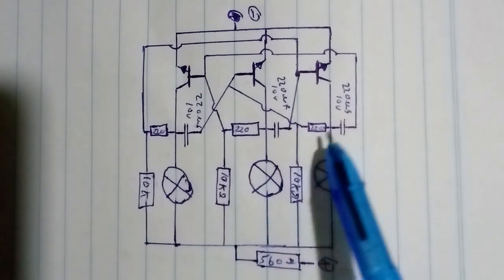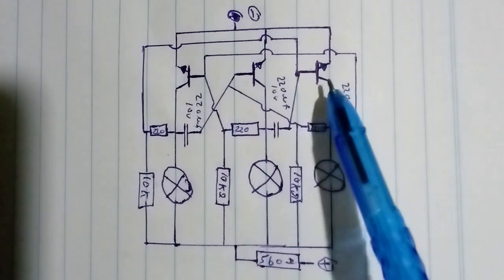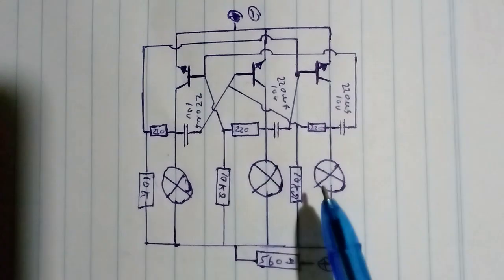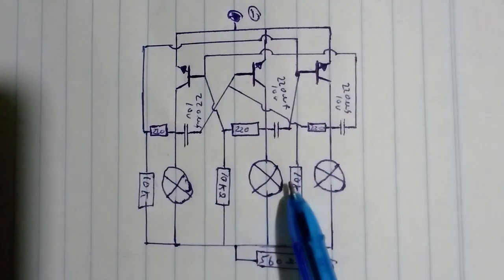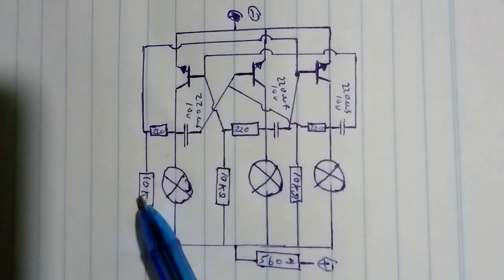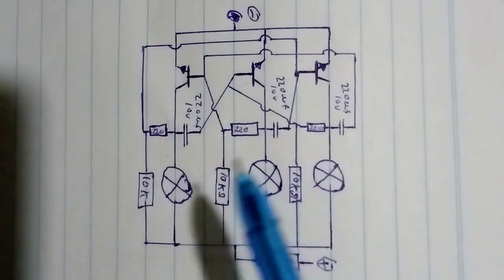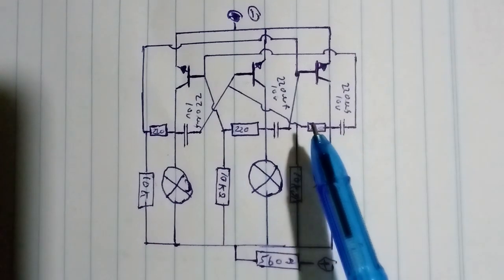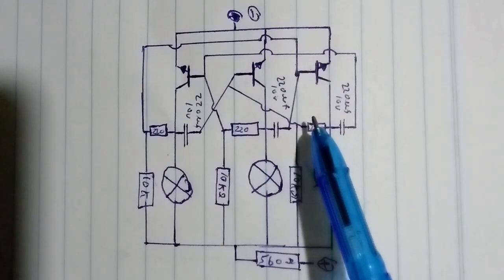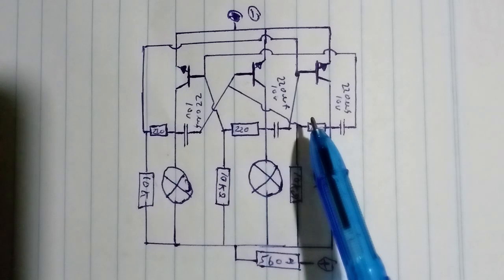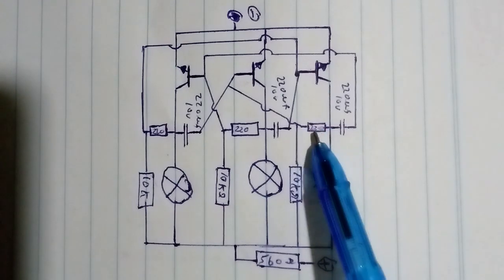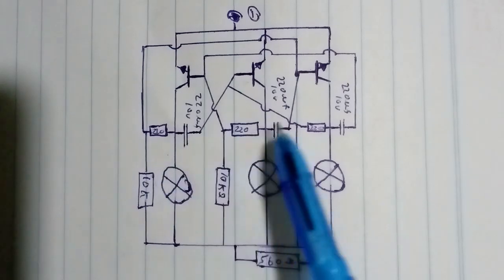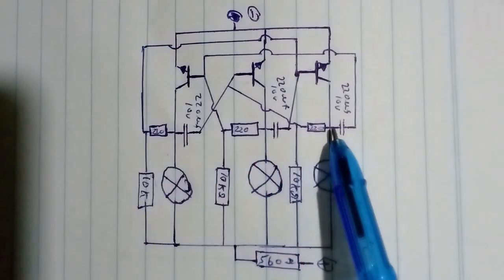But here in the 3-lead circuit, we have all the 3 transistors, the 3 capacitors, and the 3 10 kilo ohm resistors. So what has been included in this circuit that makes the 2-lead multivibrator circuit different from the 3-lead multivibrator circuit? I think it is the 220 ohm resistor that has been added into the circuit.